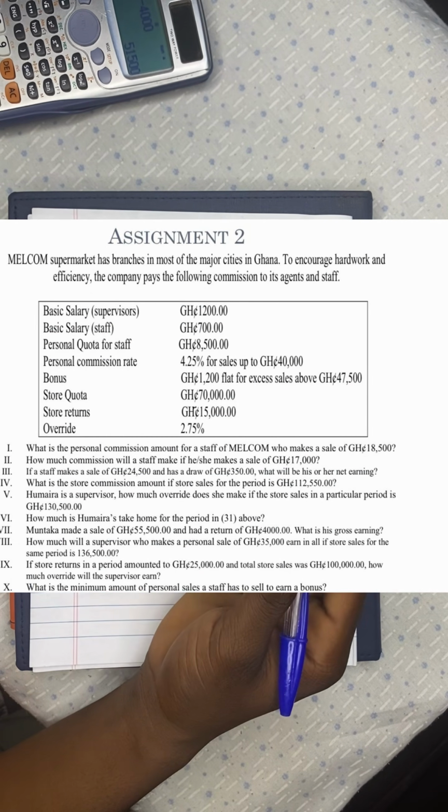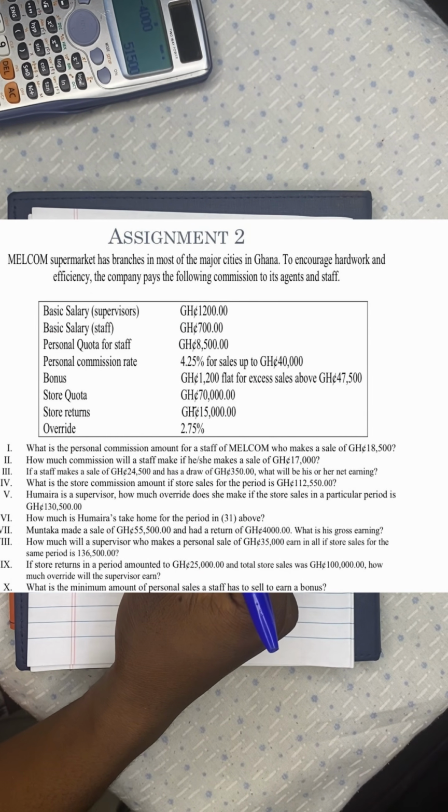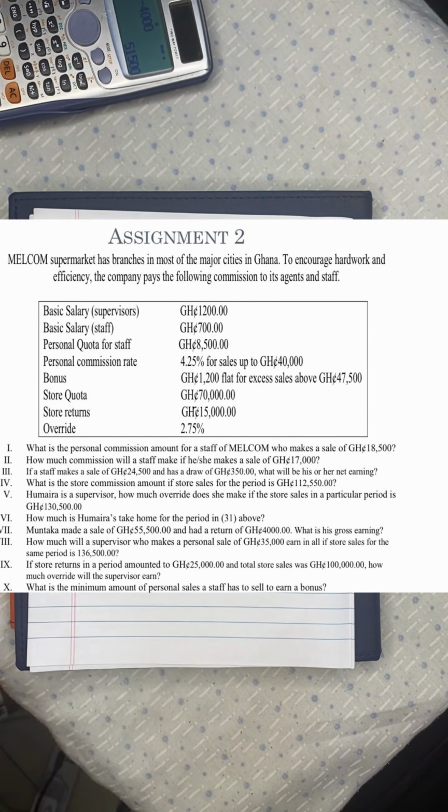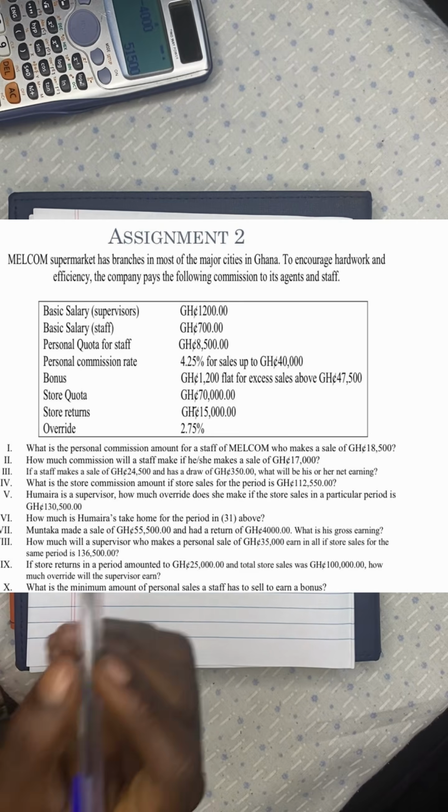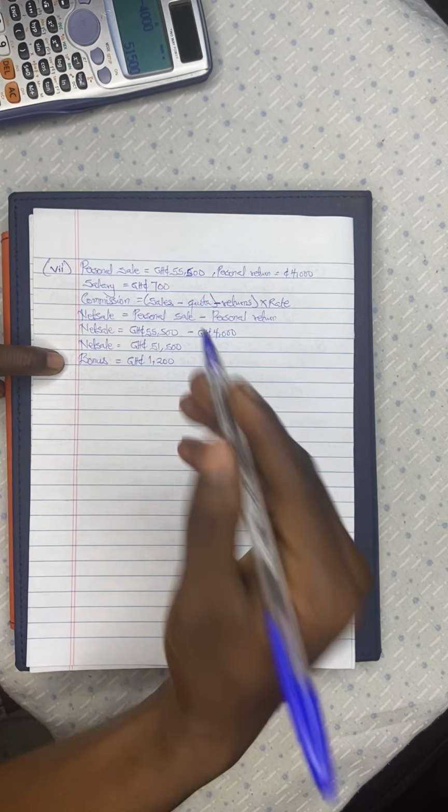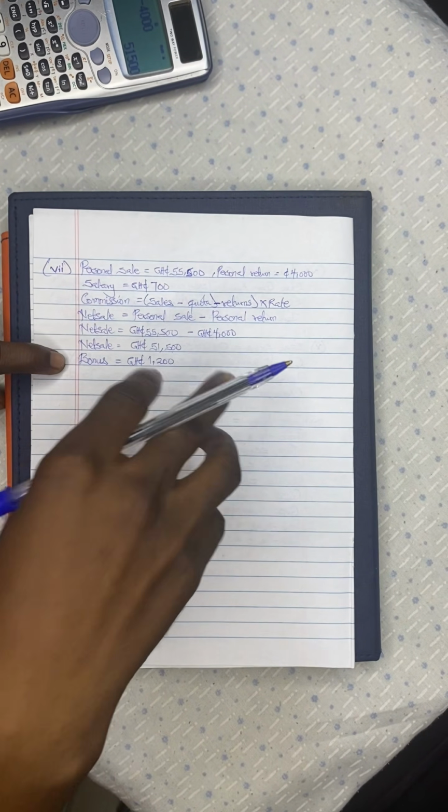Now another thing, before we calculate the commission, it is sales minus quota, right? But this is the sales that we are going to use. But when you check, the question said 4.25% for sales up to, you see there is up to, so up to 40,000. So it means no one can cross the 40,000. If you sell more than the 40,000, those excess amounts over the 40,000 will not be calculated.